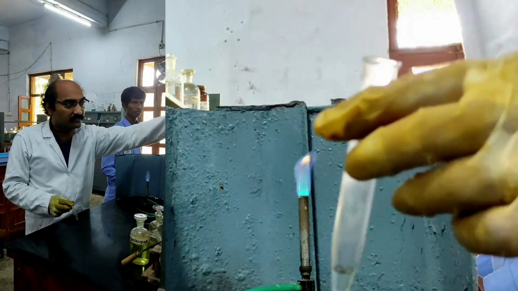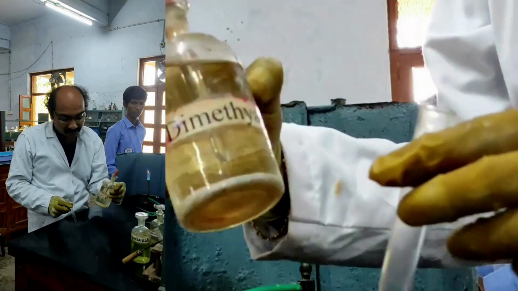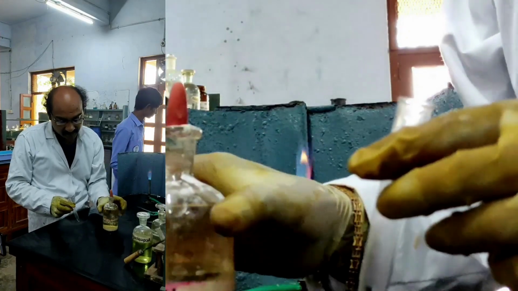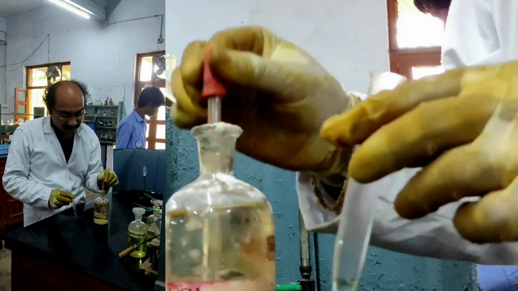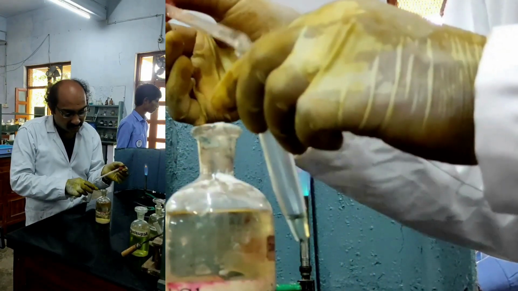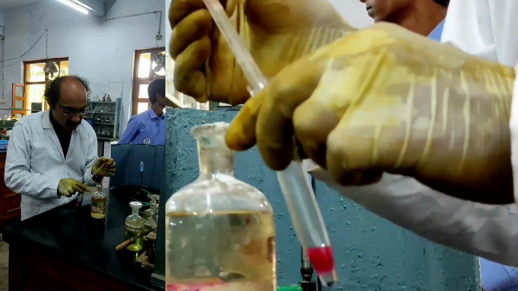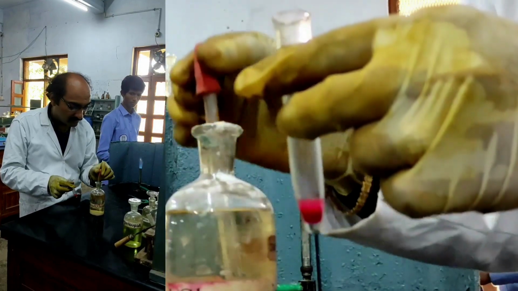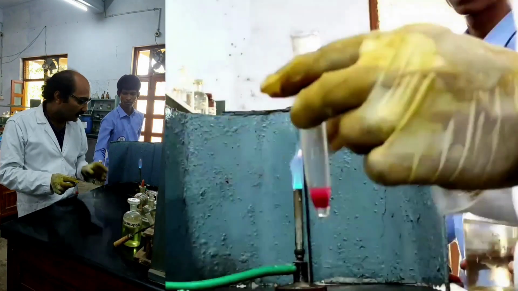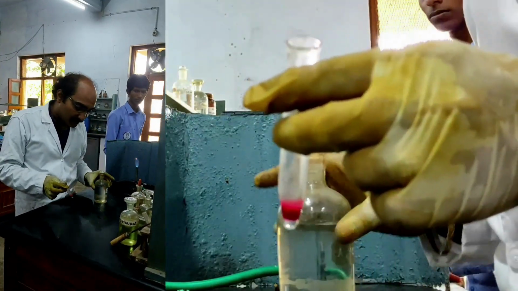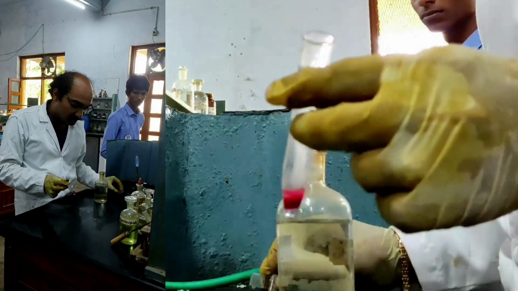For this, I need to add dimethylglyoxime. So I am taking a little amount of dimethylglyoxime. Okay, and I must add ammonia till I get a scarlet red color precipitate. Already I got a beautiful scarlet red precipitate, you could see.